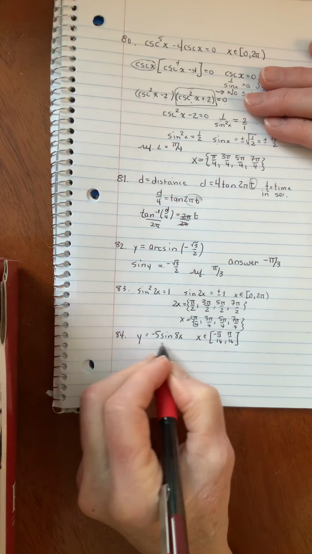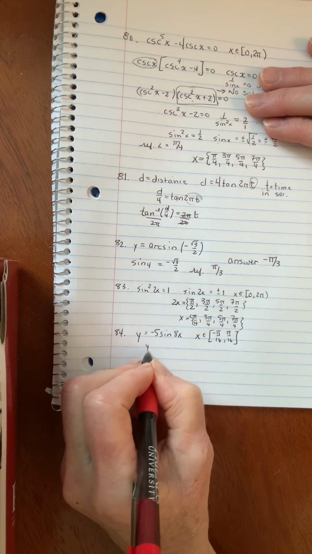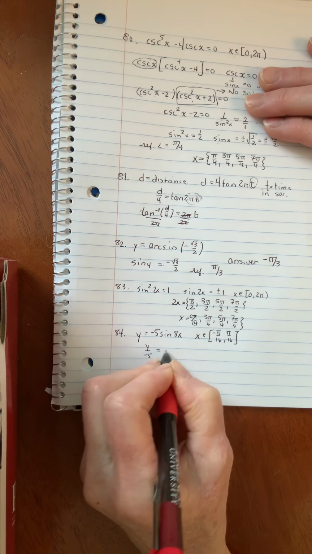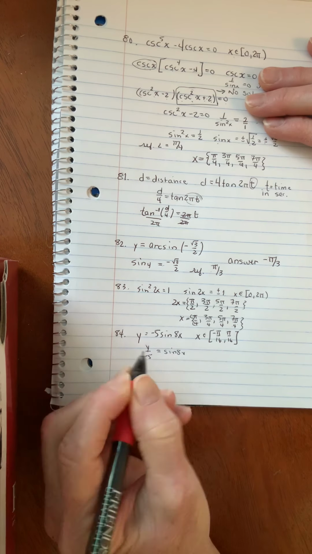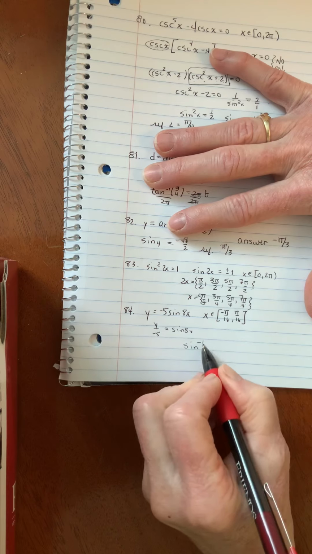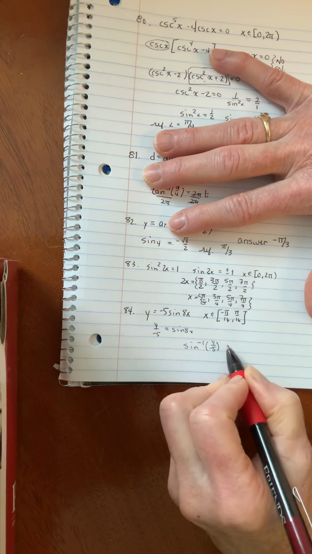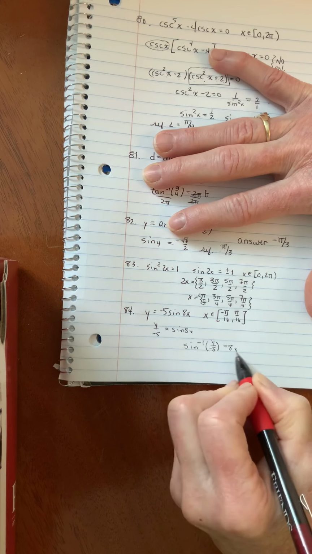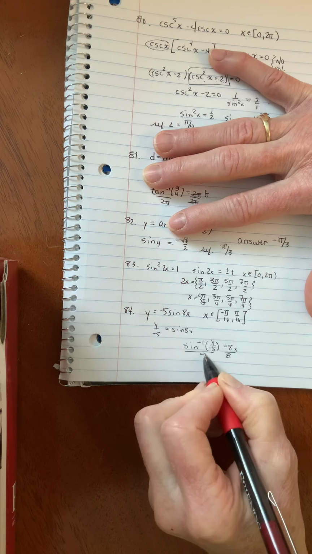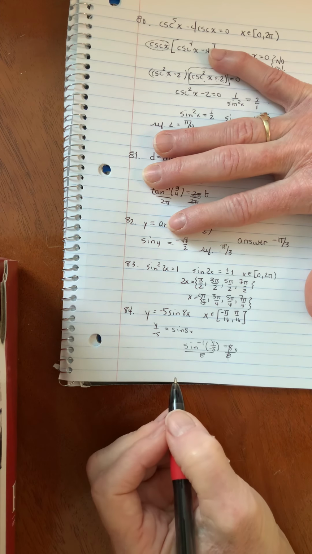Okay, so if I divide by minus 5, I've got y over minus 5 is sine 8x. So I take the inverse sine, so sine inverse of y over minus 5 is equal to 8x. Divide by 8, and there we go.